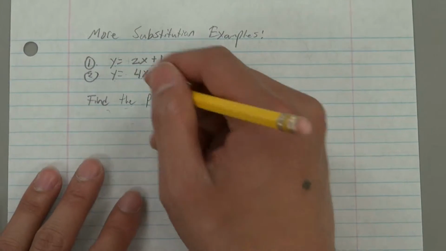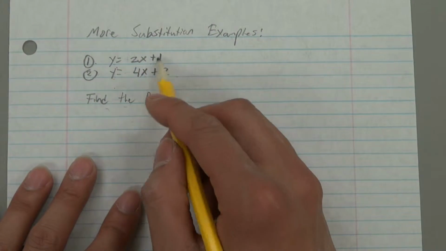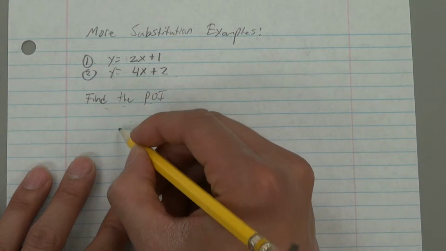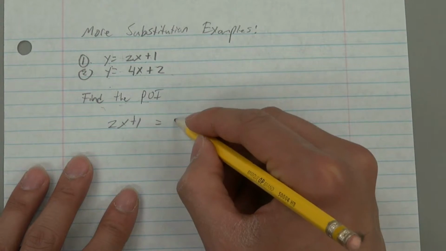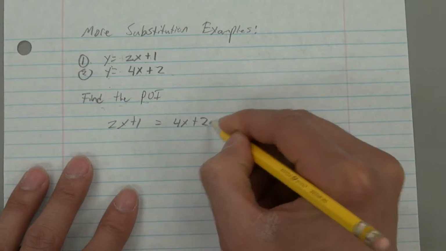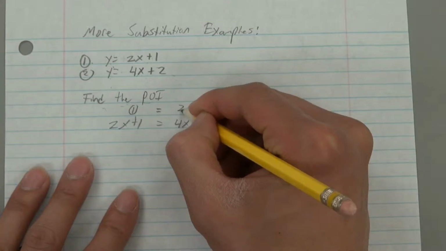First of all, recognize that you have two y's here. You can make these two equations equal to each other. So this is going to be 2x plus 1 is equal to 4x plus 2. This is equation 1, and it's going to equal equation 2.